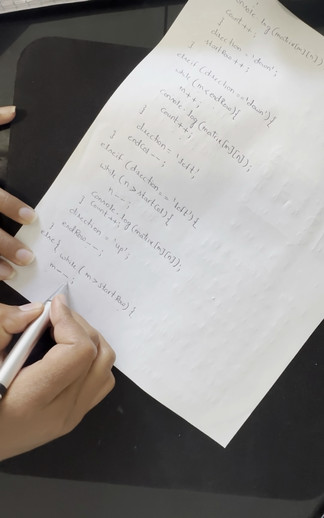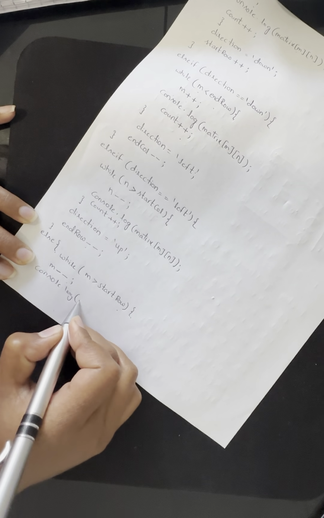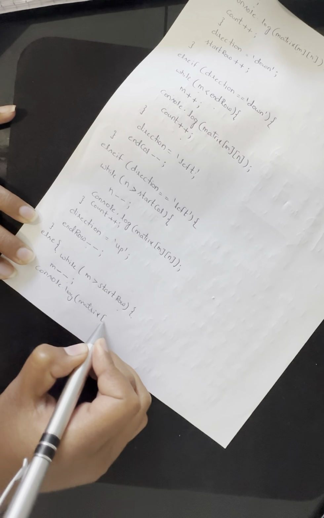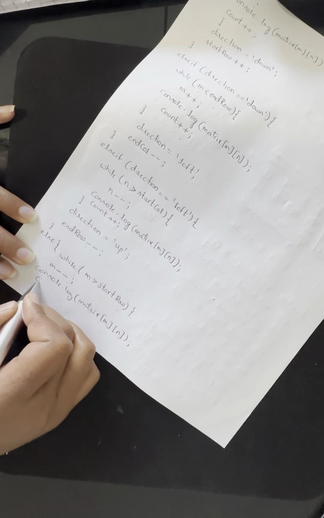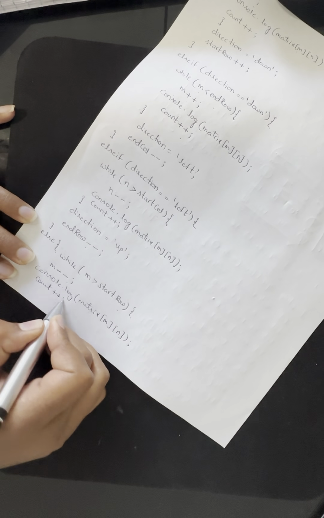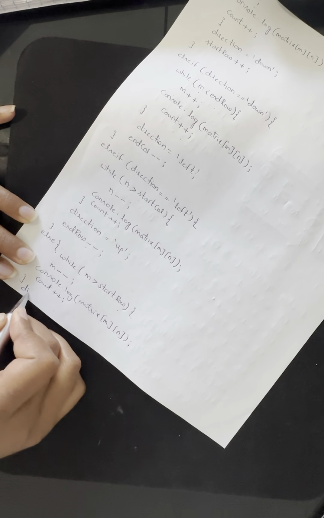So after m minus minus, I'll print out the element, which is console log matrix m by n. I need to increment the count, and I need to change the direction to right, and I also need to increment the start row.